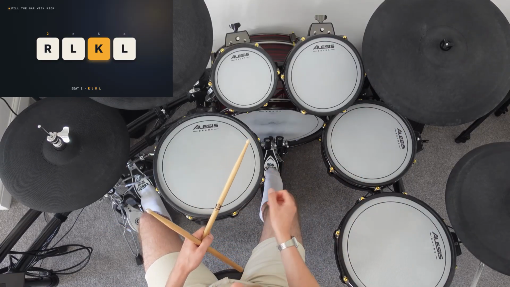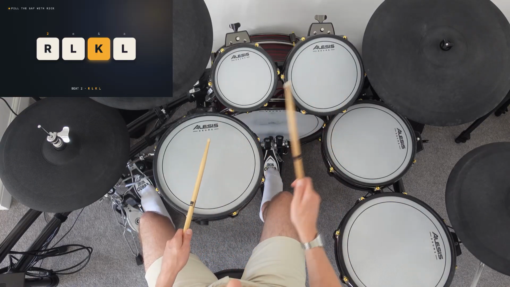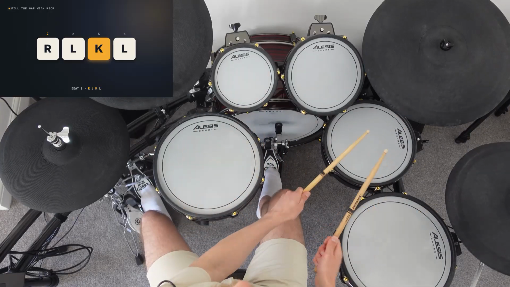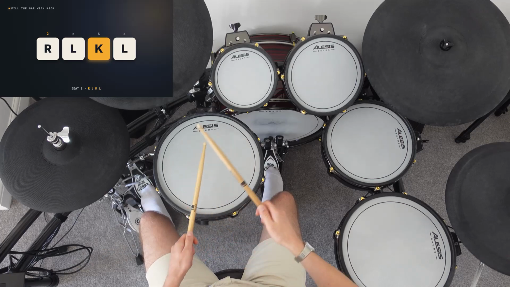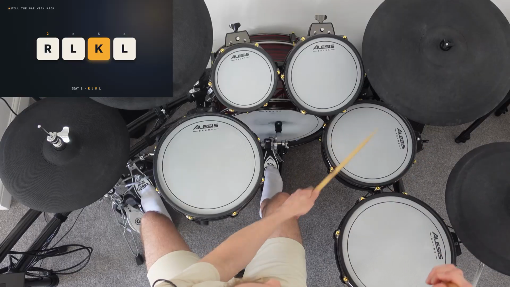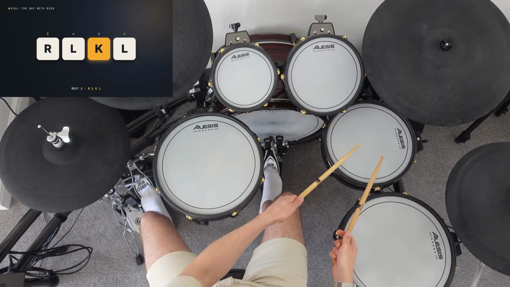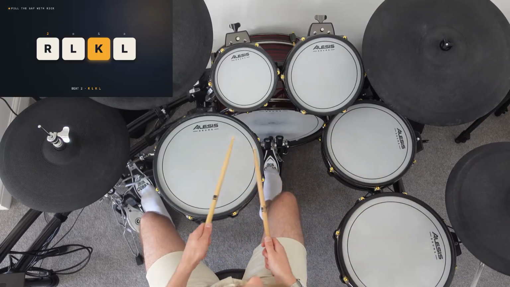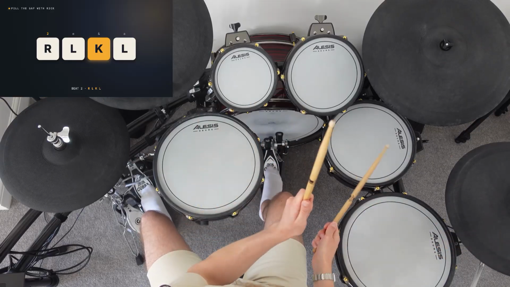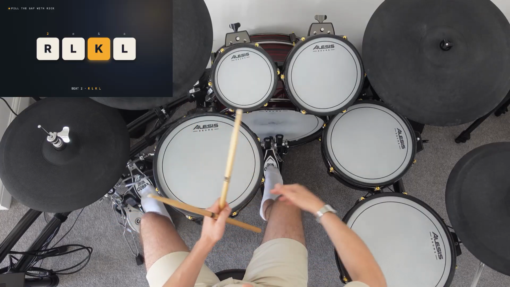Okay, now moving on to the second fill, where the kick has been placed on the 3rd part of the grid. It's going to sound something like this. Okay, as you can see, my right hand is moving around the drums again, but on the last drum, my left hand moves over to the final drum. It just helps to create that nice little flow.